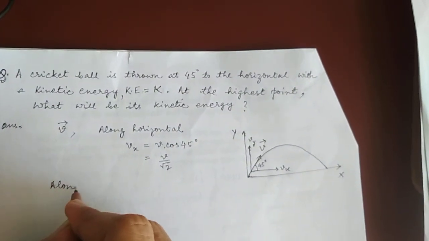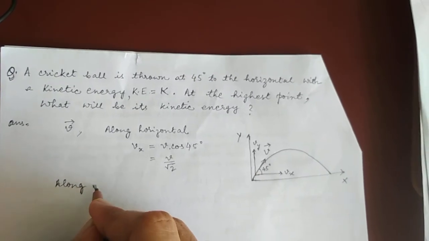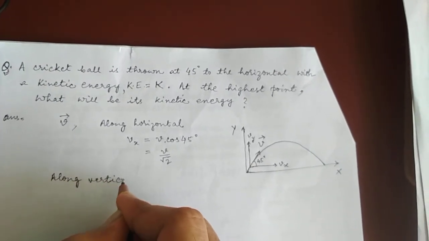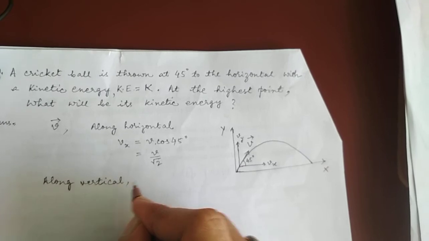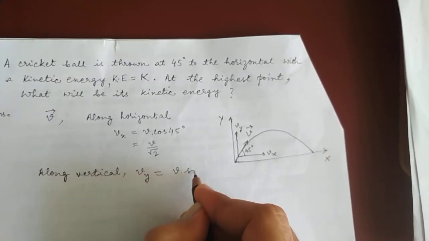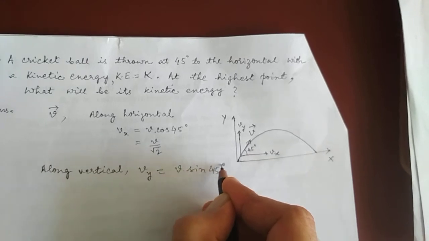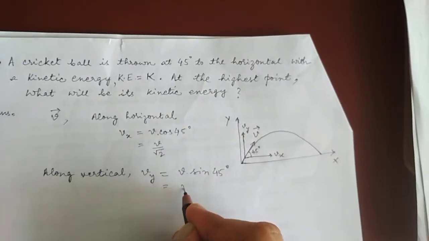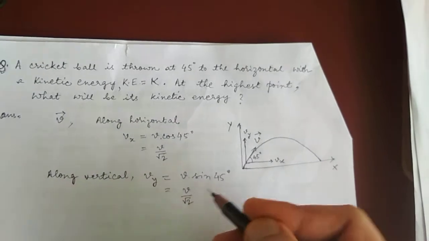Similarly, along the vertical direction you have velocity Vy equals v sin 45 degrees, which is v by root 2.